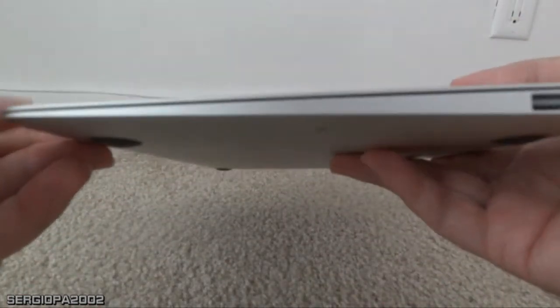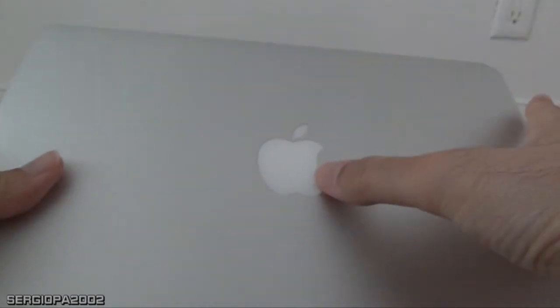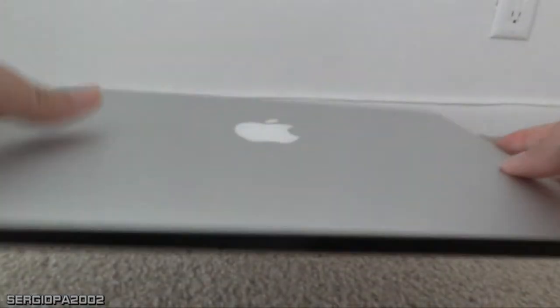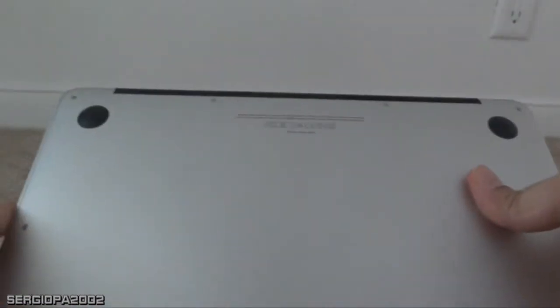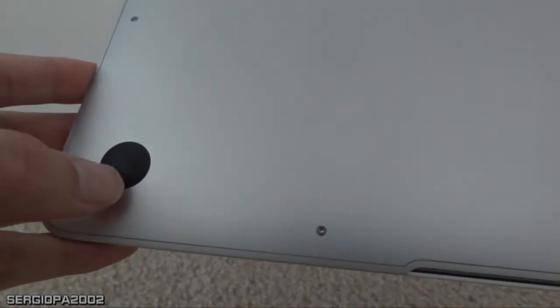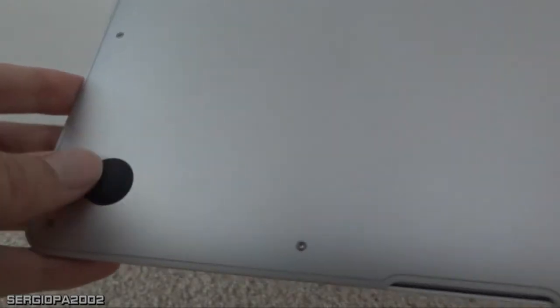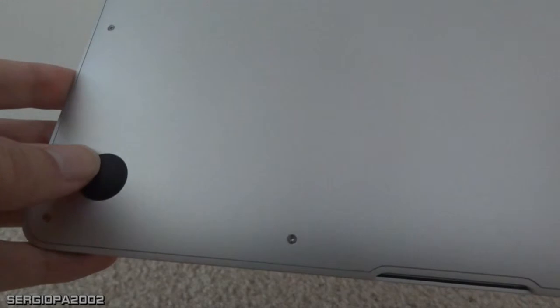And this is the other side. Now it has its iconic Apple logo that illuminates, and on the bottom, it's all the same material with some very nice, it's a very nice touch to have these rubber pads here, so the laptop really fits comfortably on a table.